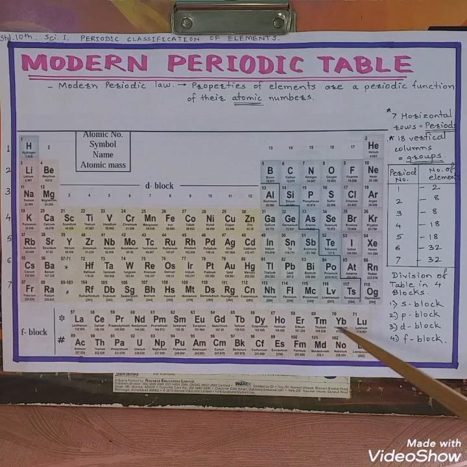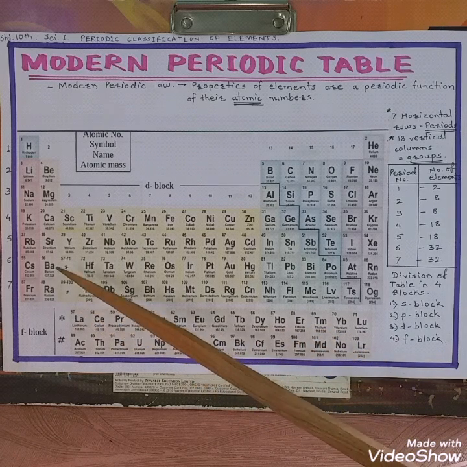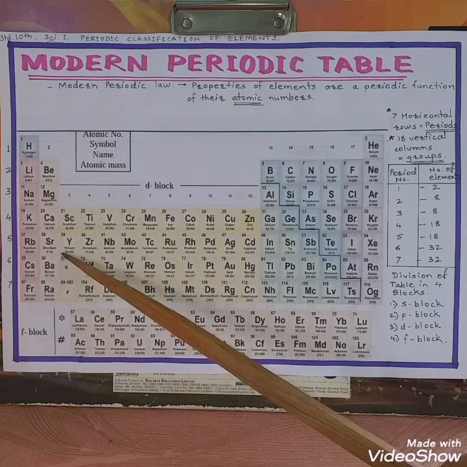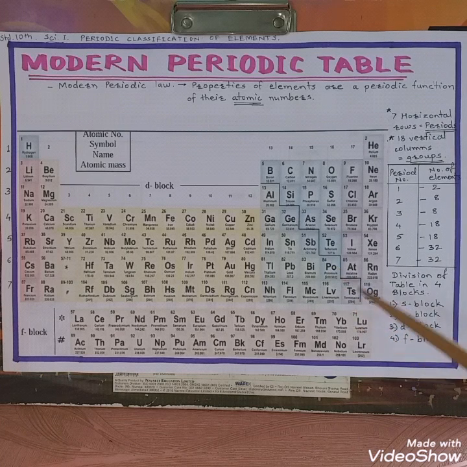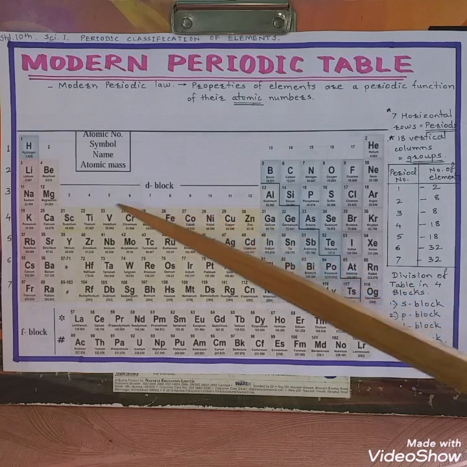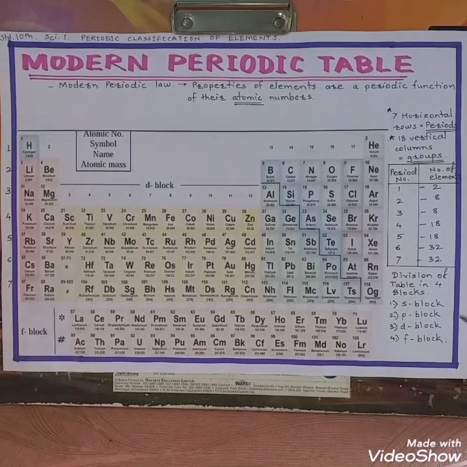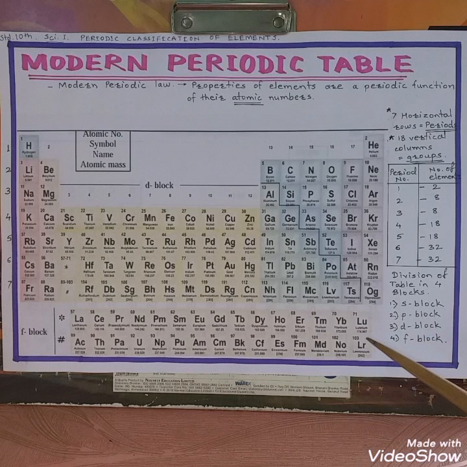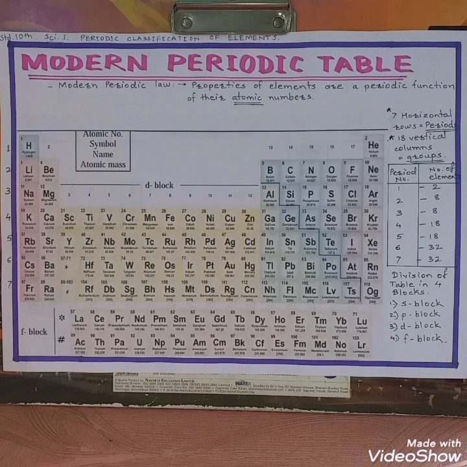And these two rows are shown separately. Suppose these two rows are fixed at this place, then from this position the entire periodic table is shifted up to 14 units, and the modern periodic table gets elongated horizontally, and due to this structure the modern periodic table is considered a long form periodic table. That means in this periodic table every element has a special placement. We can place all types of elements in a fixed manner. This is the structure of the modern periodic table.